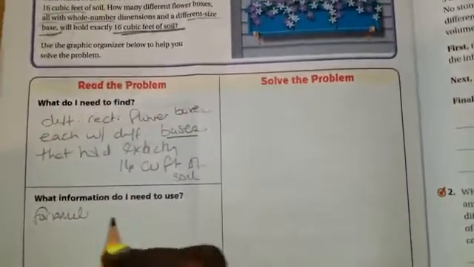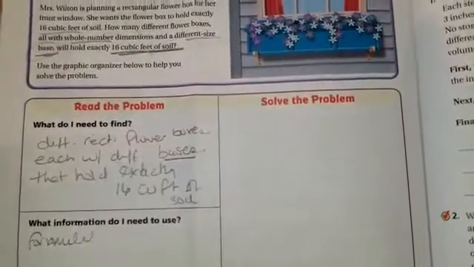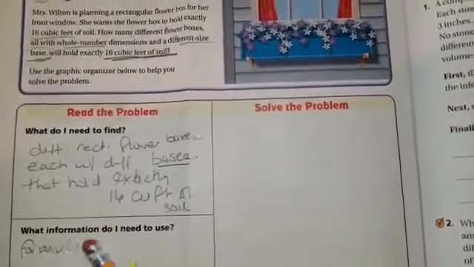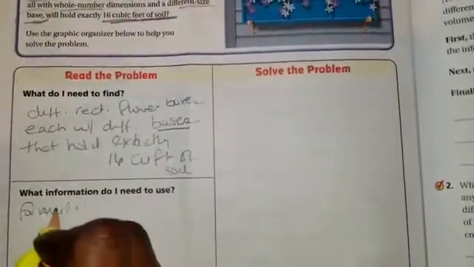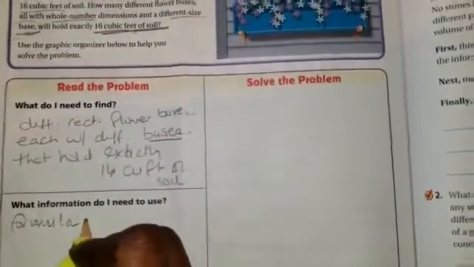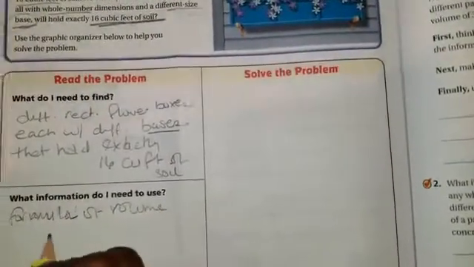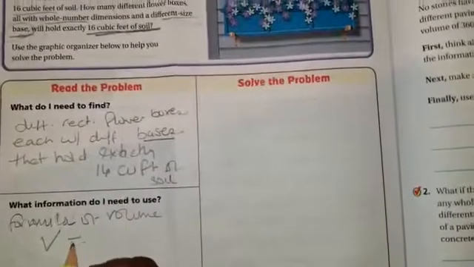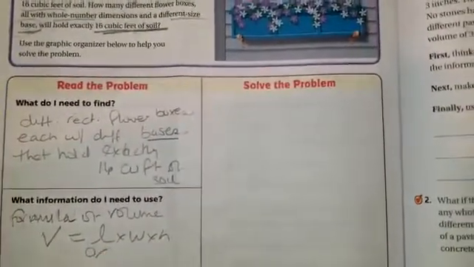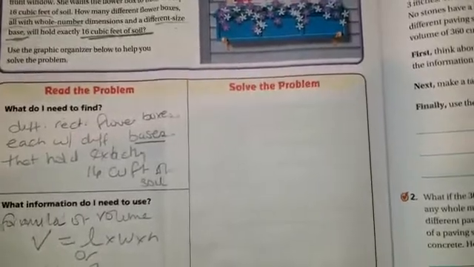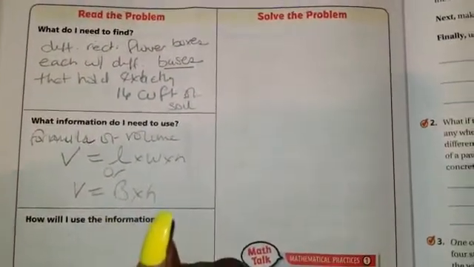Formula of volume, and that is volume equals length times width times height, or volume equals B times H. How will I use the information?